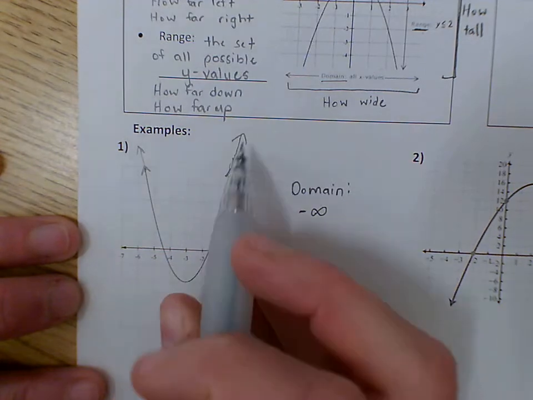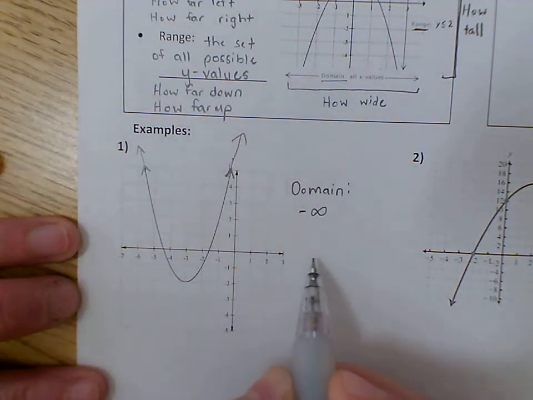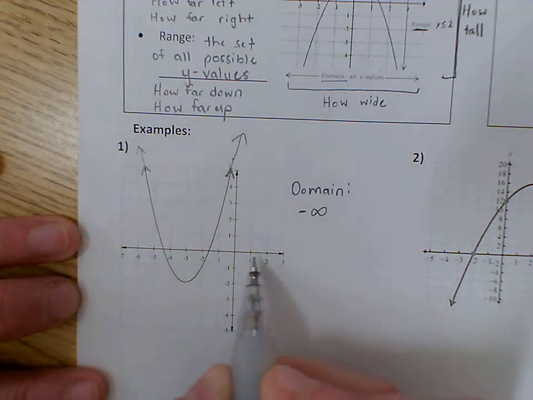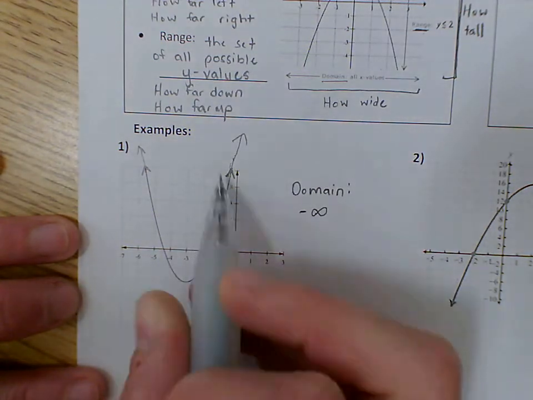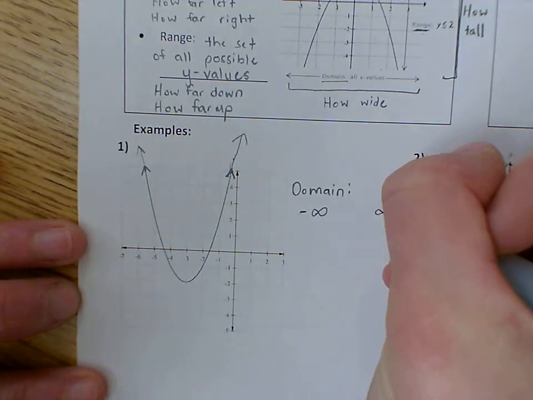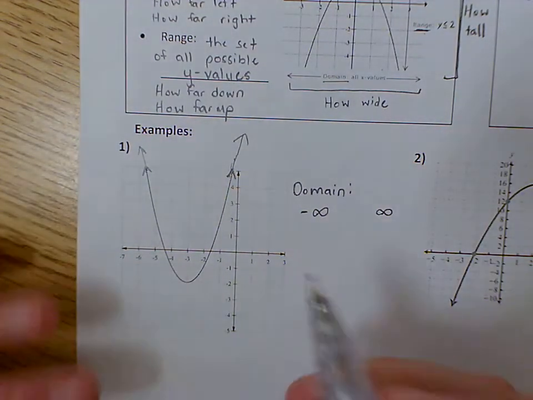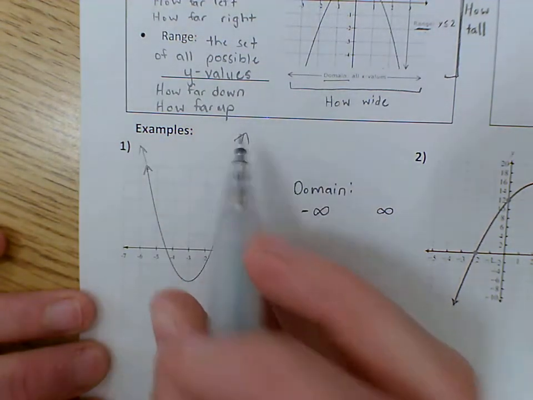Well, think about the kind of numbers that are in that direction. If you look at your x-axis, it's getting to the positive numbers. And so because it keeps going in that direction, it's going to go to positive infinity. Okay, so the domain will go all the way from negative infinity to positive infinity.